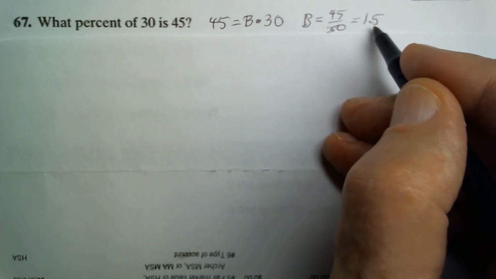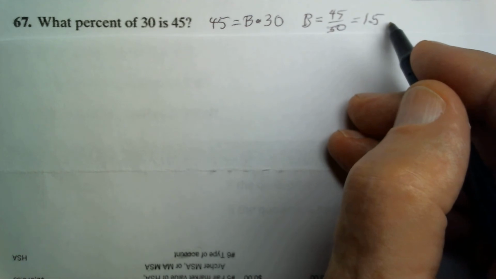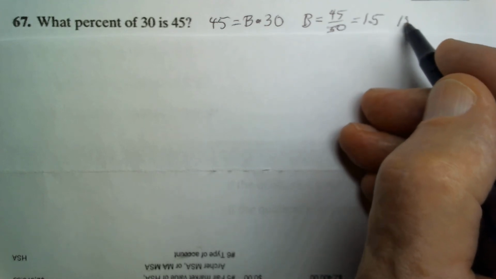That's a decimal form now. So we move the decimal 2 places to the right. And that's then equal to 150%.